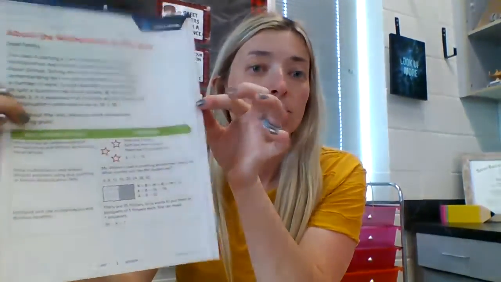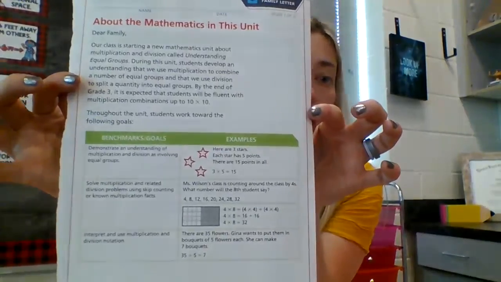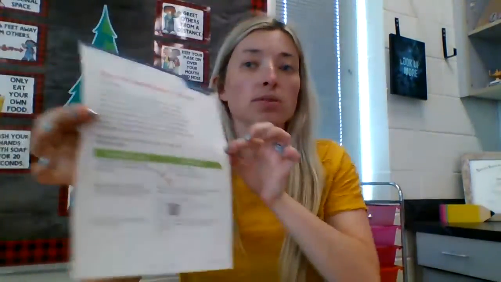And on here you're going to see their goals, like what we want them to be able to do and what that kind of looks like. So again, this is just a really good screen to pause on, and we will send this home with the kids too, so you can see that. So that's pretty much what we're working on in math.